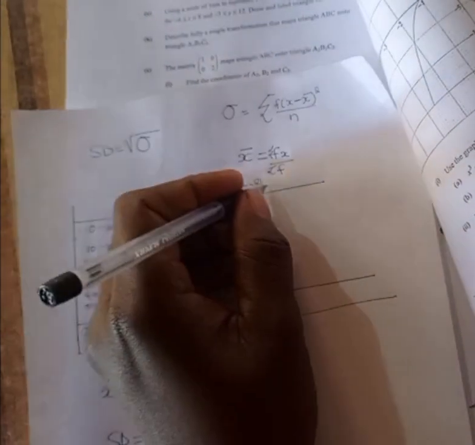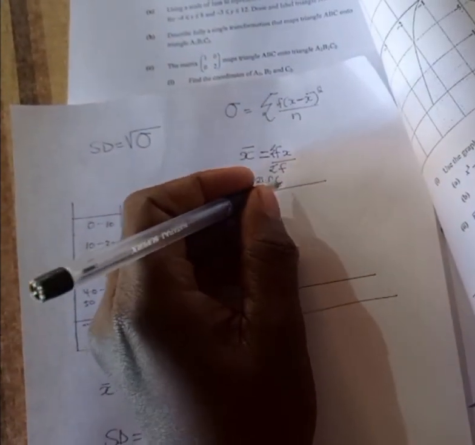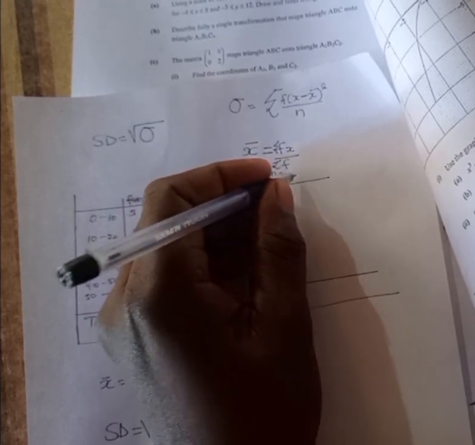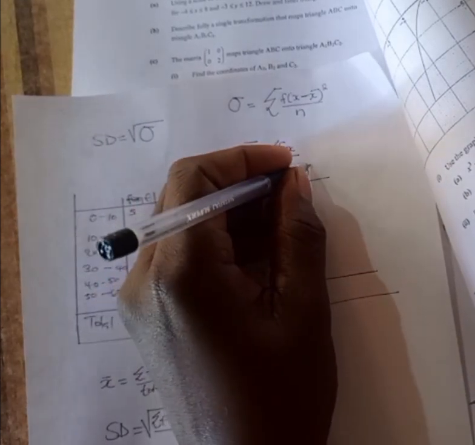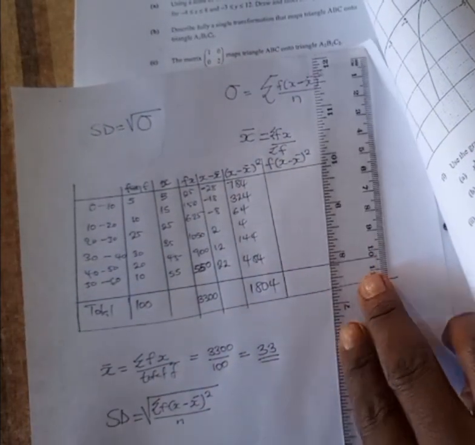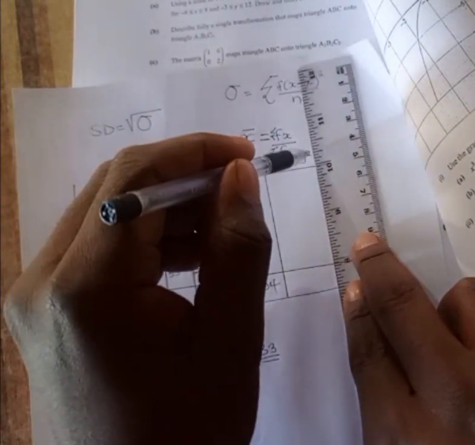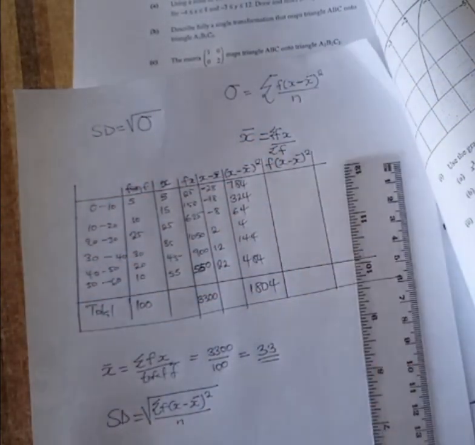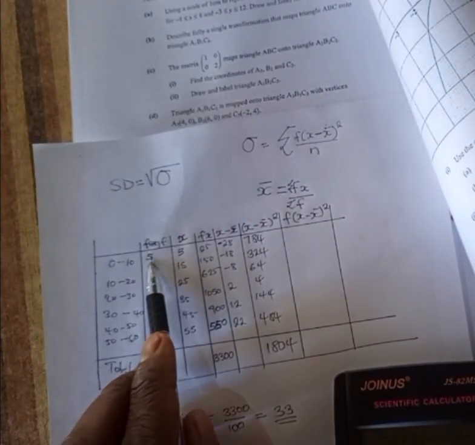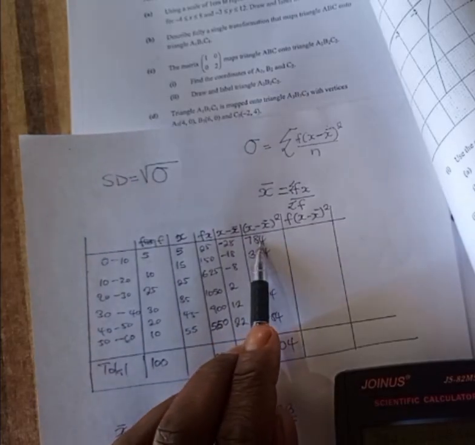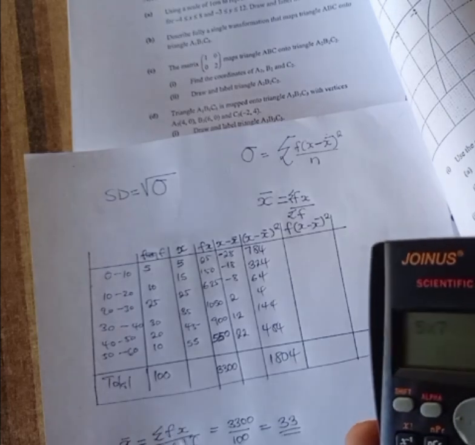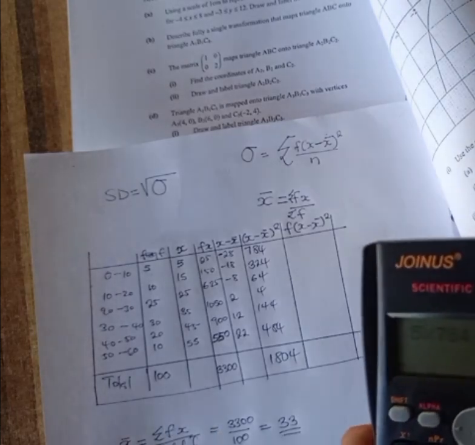What is remaining now is f times the bracket of x minus x bar, squared. Meaning each frequency, we are multiplying by what we have gotten there. In this case, I will say 5 multiplied by 784.